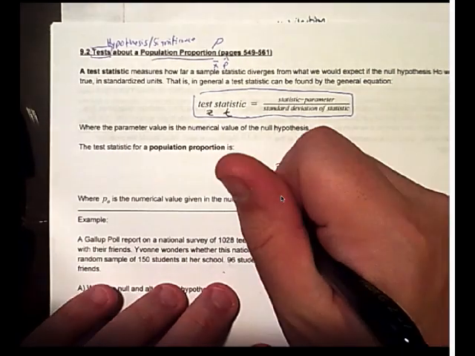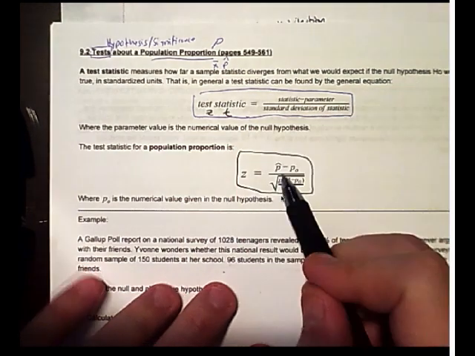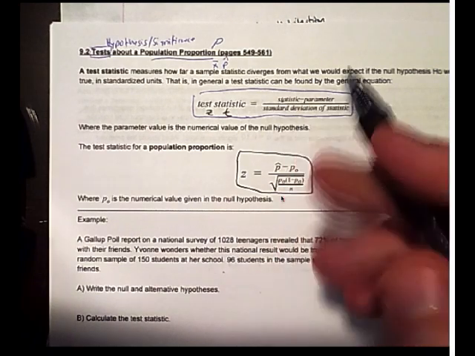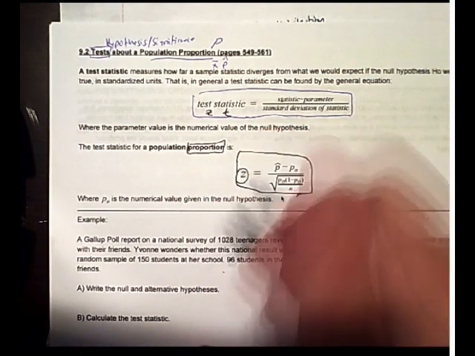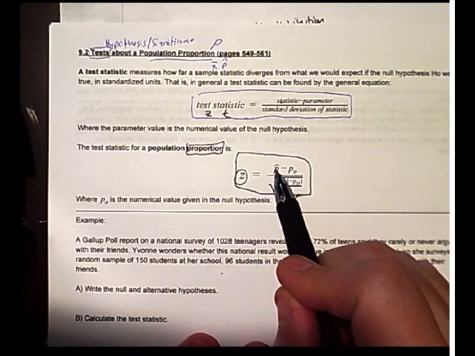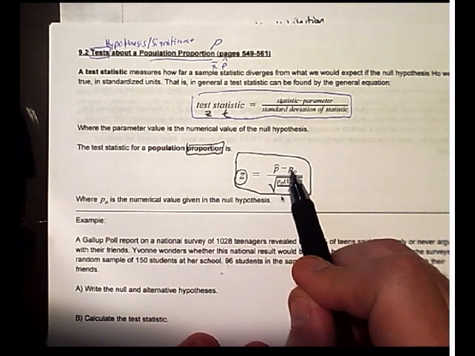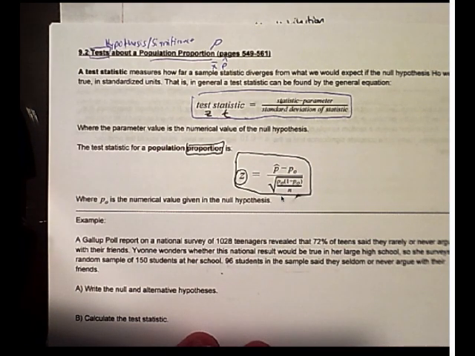Okay, so here's our test statistic. Let's see what that says. We have our statistic. First let's talk about why: if it's a proportion, we're always going to use z with proportions. So we're going to take our sample statistic, our sample value, minus where we think the true rho is, the true center.